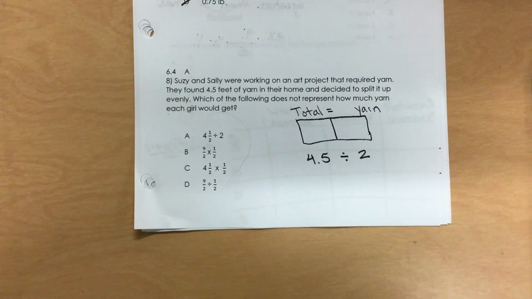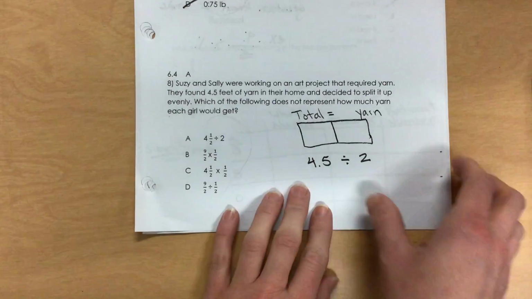Number 8. Susie and Sally were working on an art project that required yarn. They found 4.5 feet of yarn in their home and decided to split it up evenly. Which of the following does not represent how much yarn each girl would get?